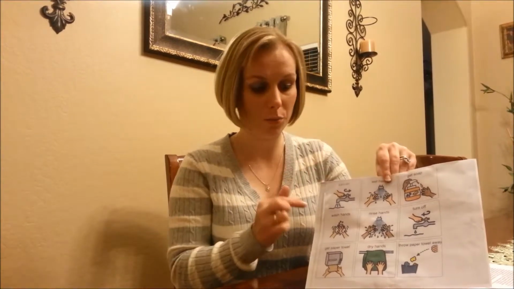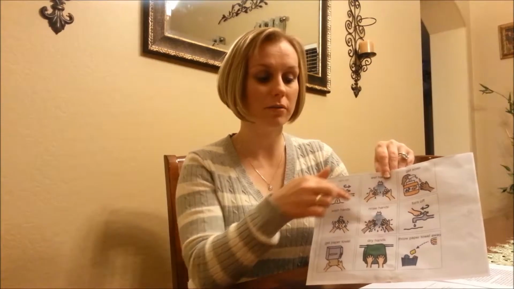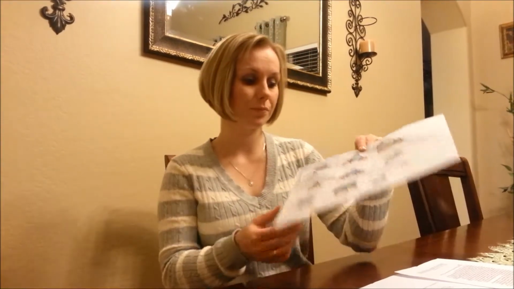That means that our hands are still dirty, because for our hands to be clean, we need to get the soap, we need to wash our hands and rinse our hands and then turn the water off.